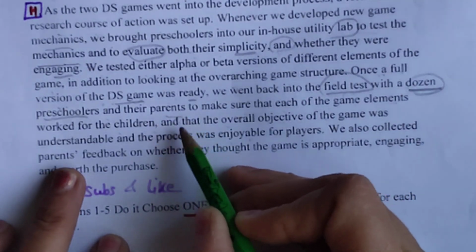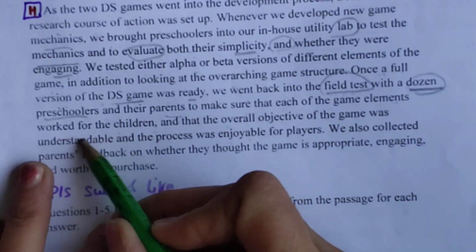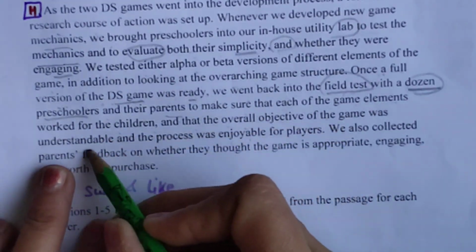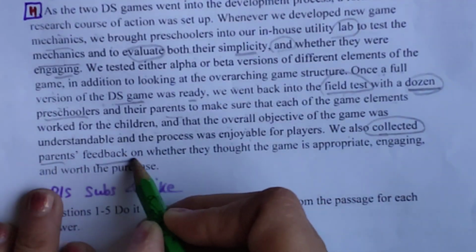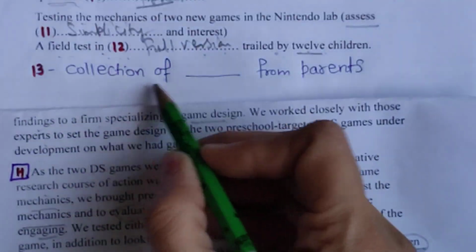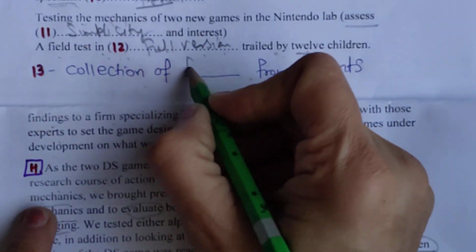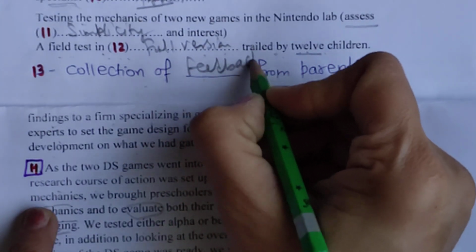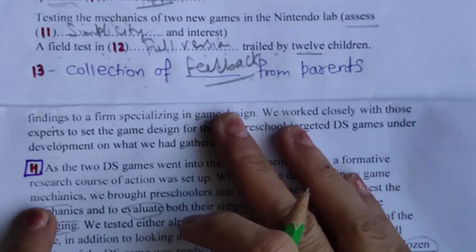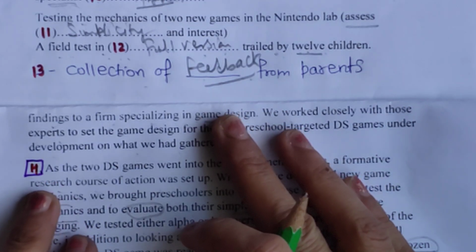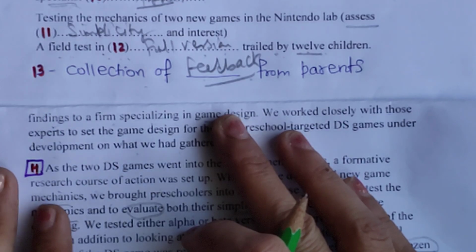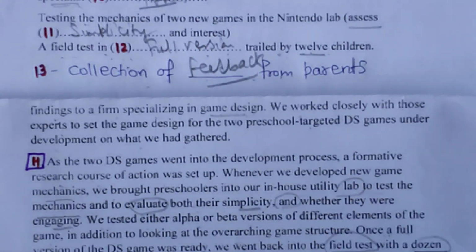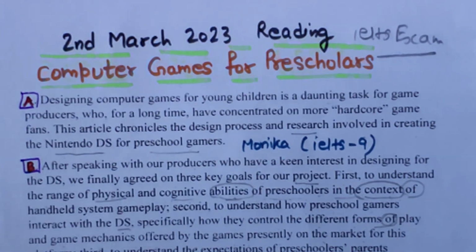Next, a collection of dash from parents. Parents are also there, to make sure each of the game elements and the overall objective of the game were understood. We also collected parents' feedback. So the collection of feedback from parents: feedback will come. I took even more time because I was explaining it; otherwise it can easily finish within 15 or max 16 minutes. Okay, so now we have done this reading. This reading is named Computer Games for Preschoolers.